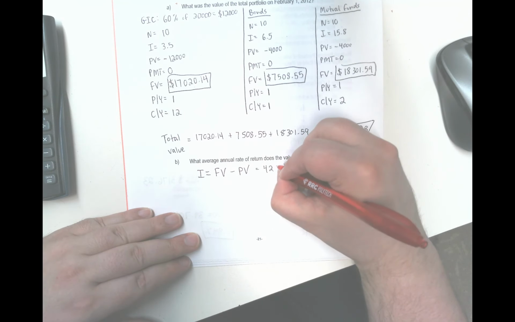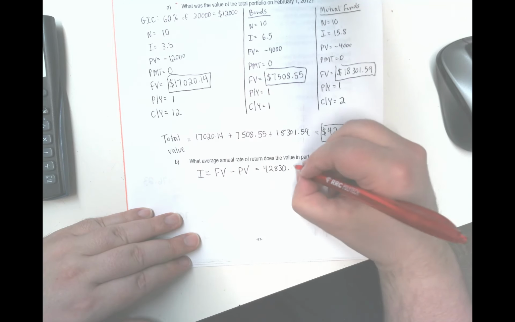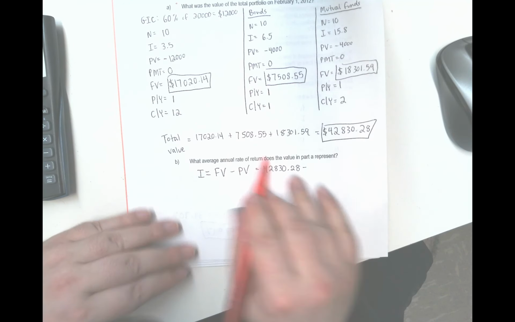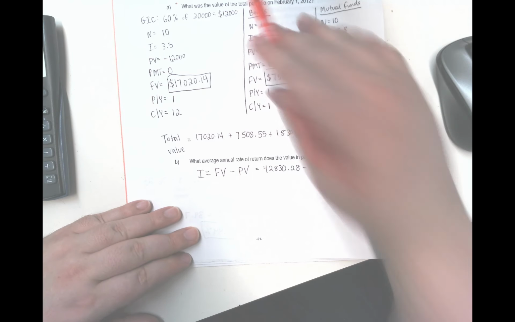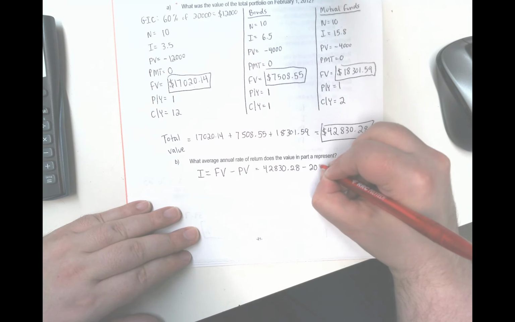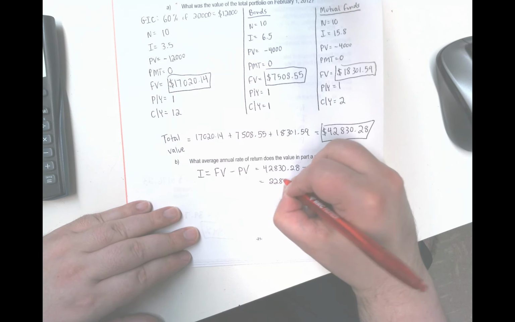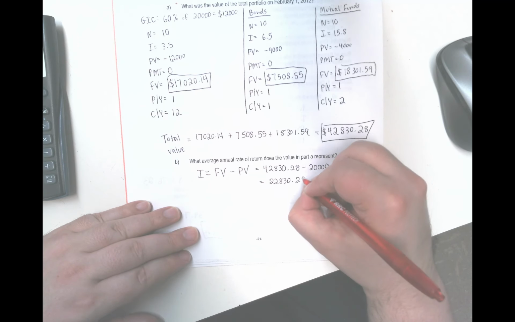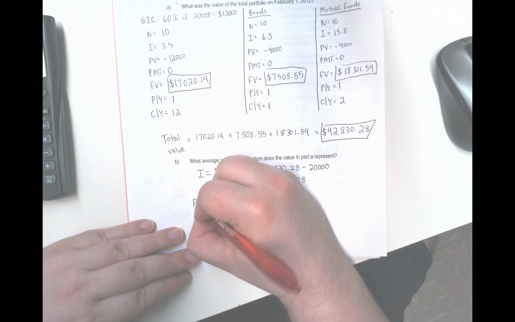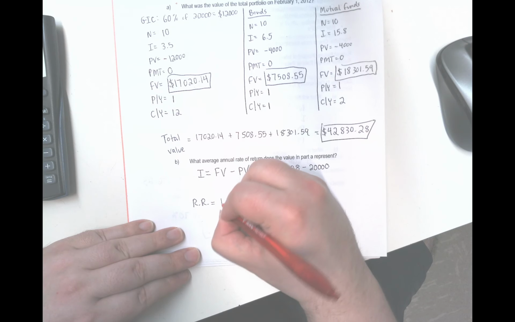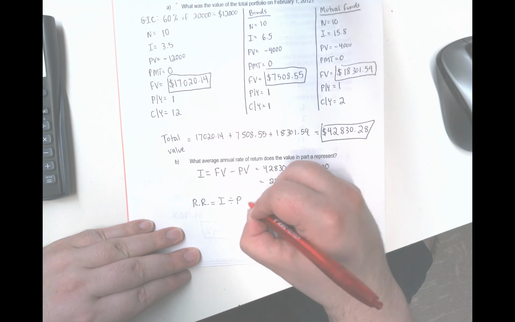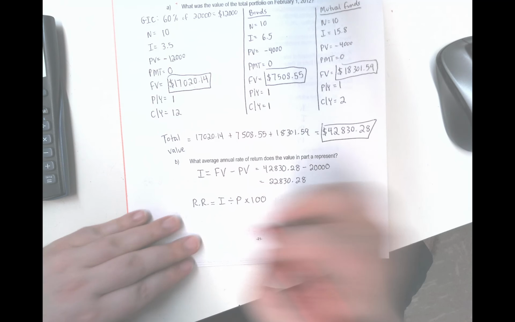So good thing we added it all up together. We don't have to do that. And we're going to subtract our present value, how much money we're starting with. Well, we're starting with $20,000. So when you subtract those, you get $22,830.28.